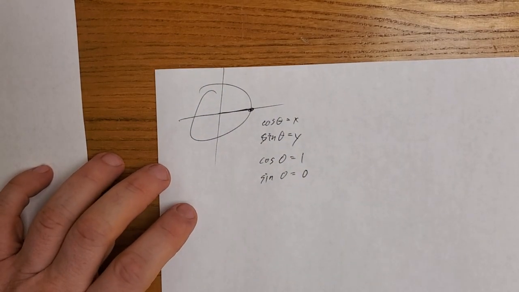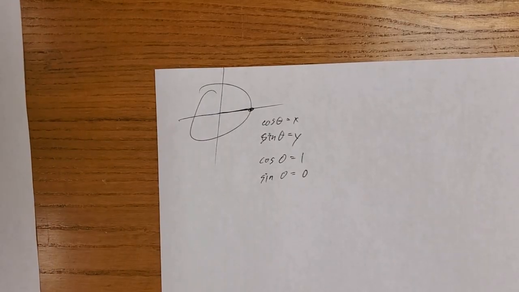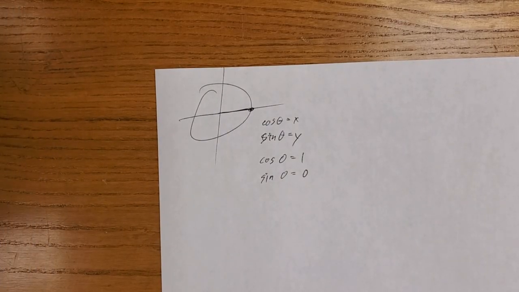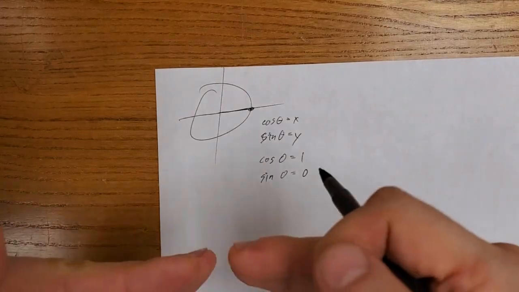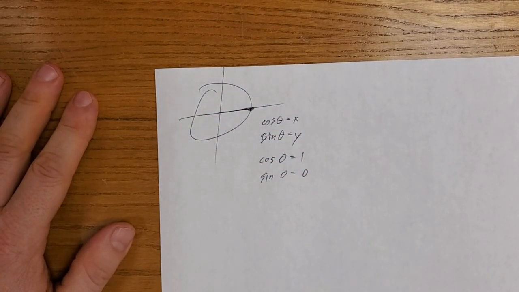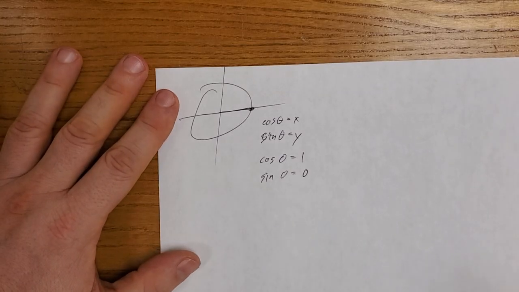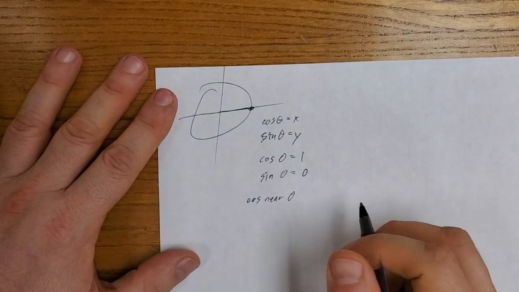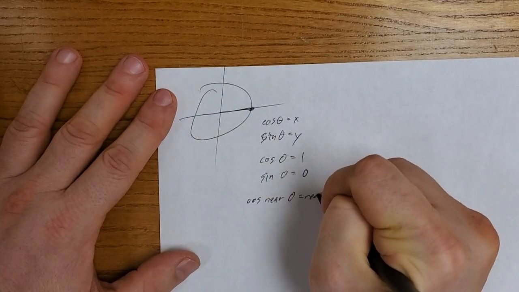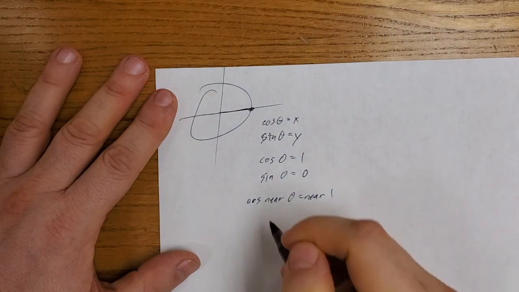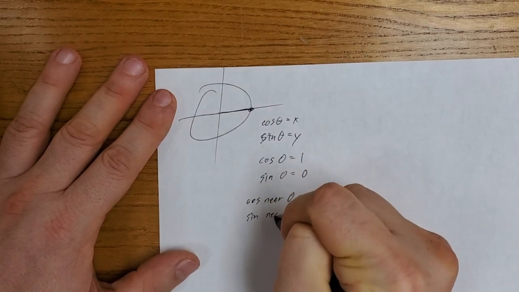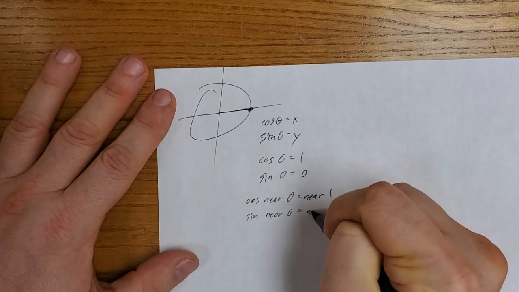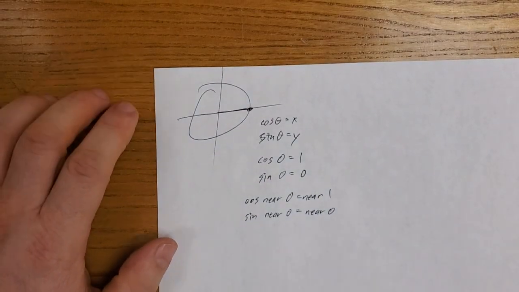But now we want to know, it's a limit question, so we're interested in what it looks like just a little bit to the left and just a little bit to the right, so that we can figure out where they're probably going to meet. So cosines near 0 are going to be pretty close to 1, and a sine near 0 is going to be pretty close to 0.